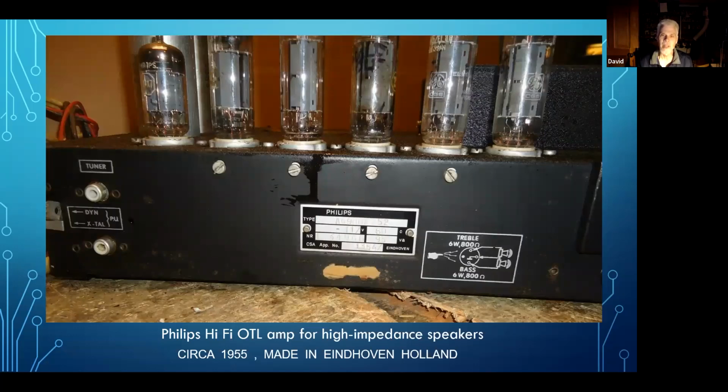A discussion of the history of output transformerless amplifiers wouldn't be complete without at least mentioning what Philips was doing. They made hi-fi amplifiers, but the interesting thing about them is they were output transformerless, designed to go with a special high impedance Philips speaker. It had about an 800 ohm voice coil. There's a little diagram on the back of the amplifier showing, I guess, connecting probably a woofer and a tweeter to the amplifier.